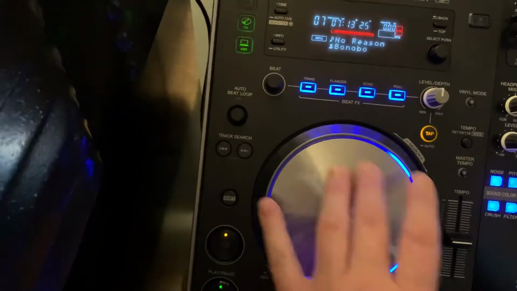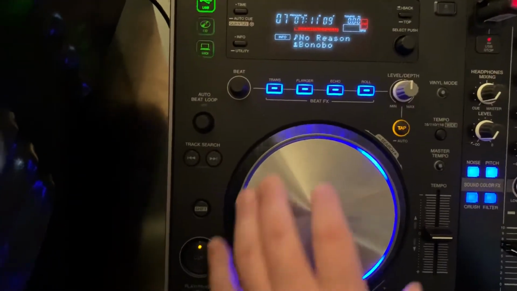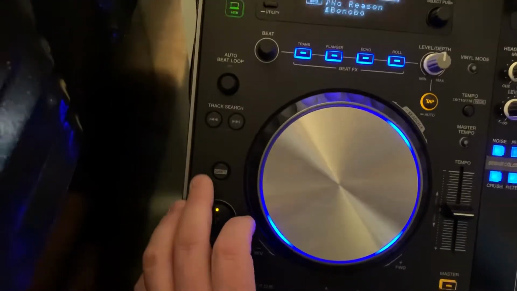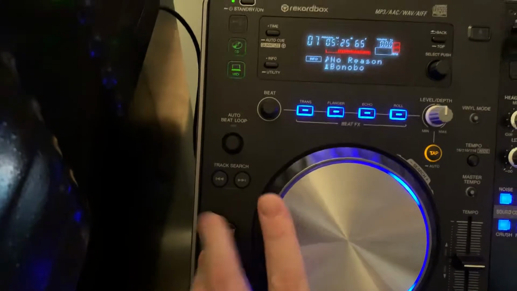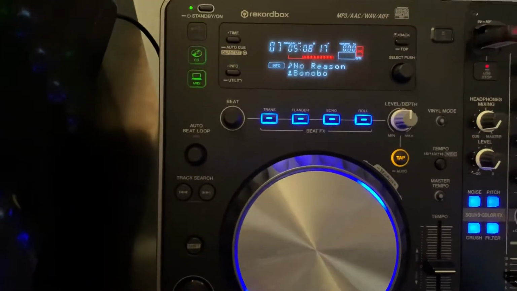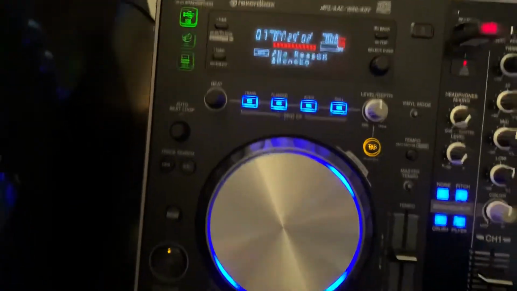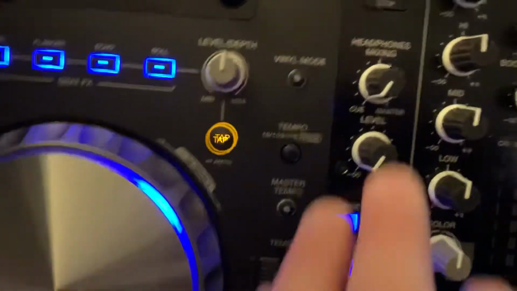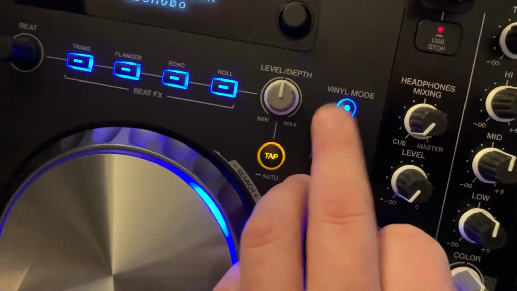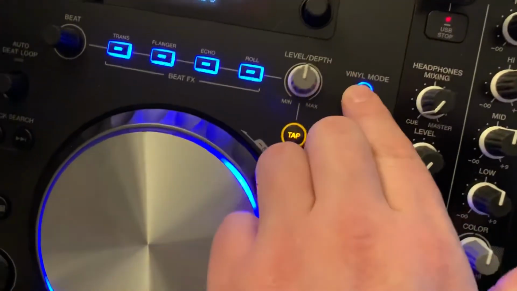when you do the toggle wheel, it increases slowly. But if you hold down shift, you can skip through. Hold down shift to skip through quicker. Vinyl mode's there if you ever want it. That is the digital mode when it's off, not blue.